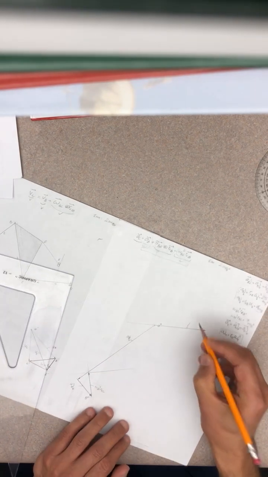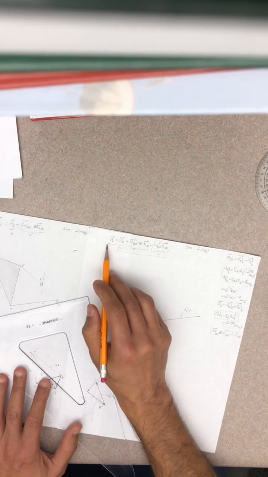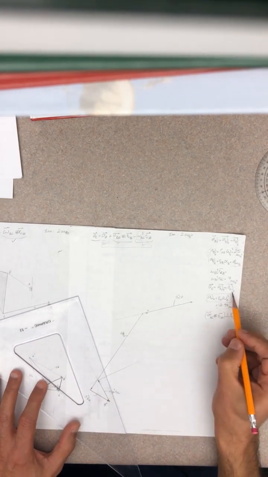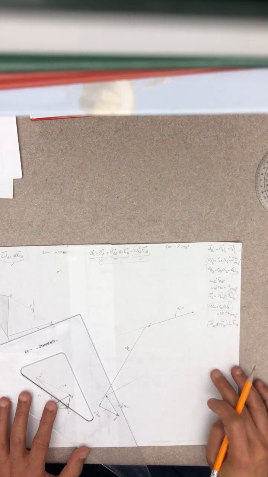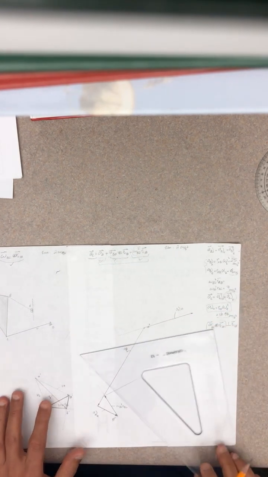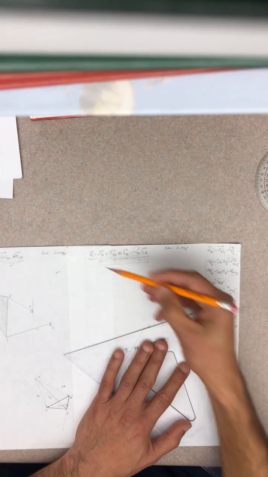So this is AC normal. The last term here that we don't know is AC tangential. I know it's perpendicular to this, but I do not know where it goes, so I'm just going to draw a line perpendicular to this from the end of that, because these two should be added together to make AC.